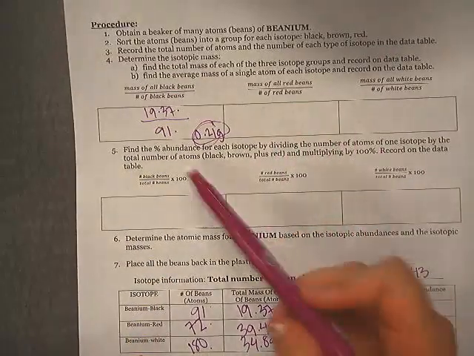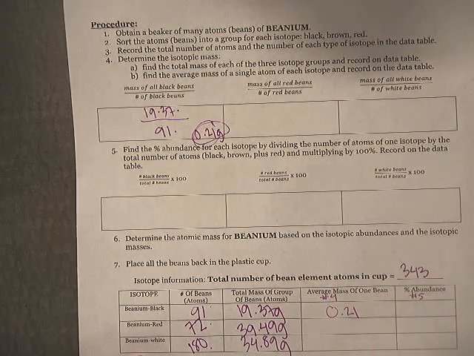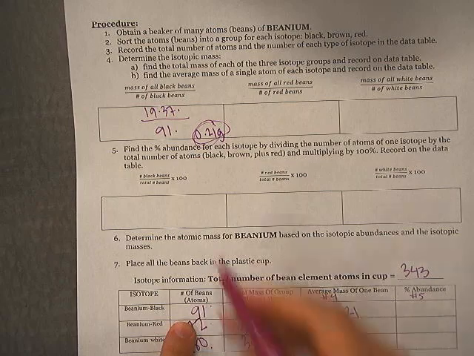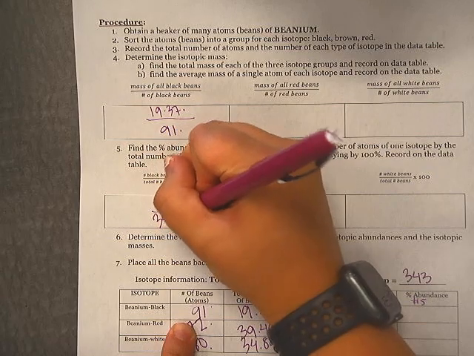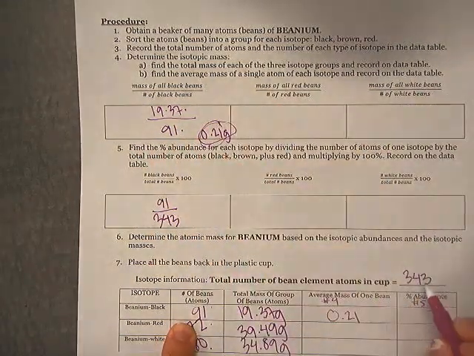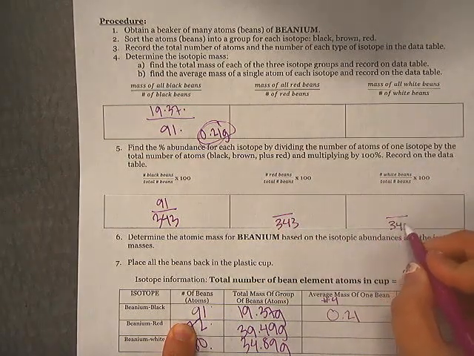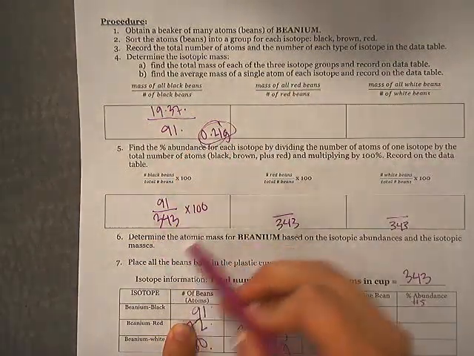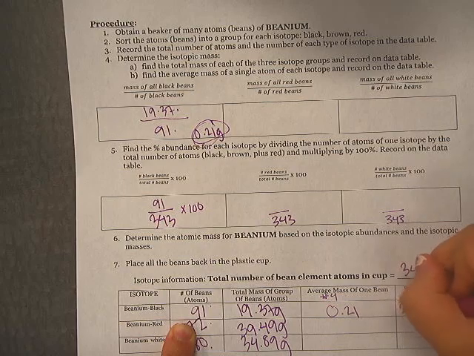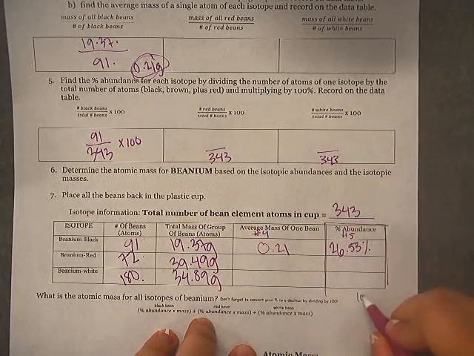In this next section, this is where you're calculating your percent abundance, so this is number 5. You're going to take your number of black beans, so I had 91 black beans, and I'm going to divide that by 343, because that was my total number of beans. I'm going to use that 343 in the denominator for all of them, and then multiply by 100 to turn it into a percent. So when I did that for my black beans, the percentage that I got was 26.53%. When you're checking yourself, all of your percentages should add up to 100%.